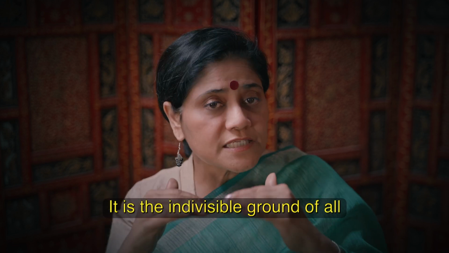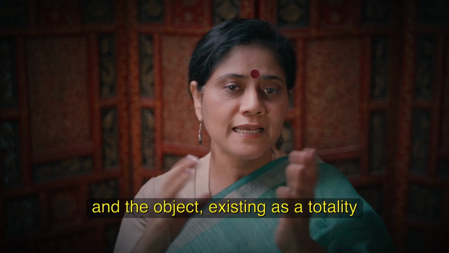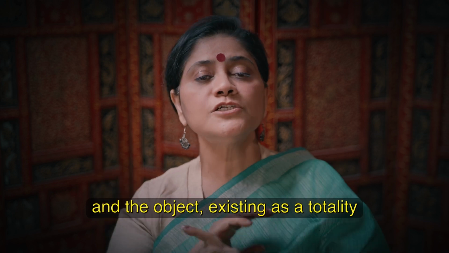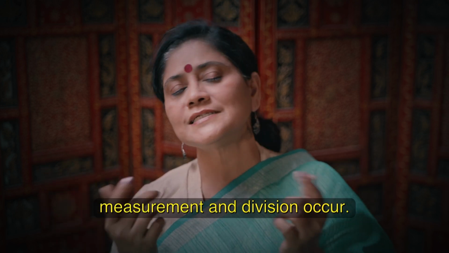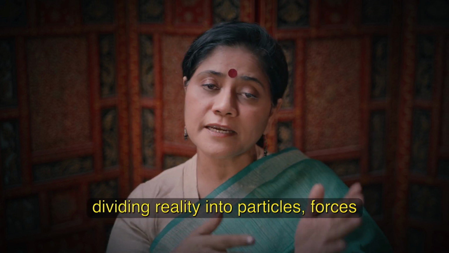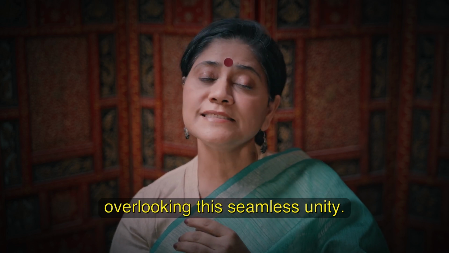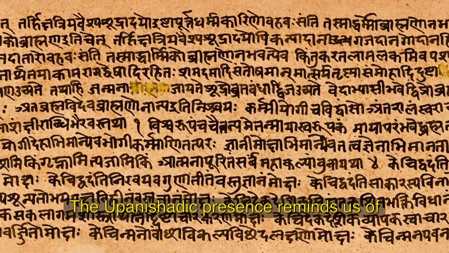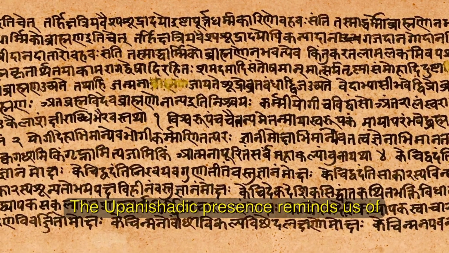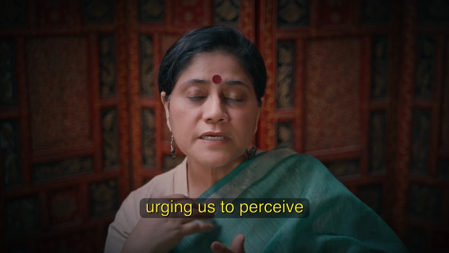It is the indivisible ground of all phenomena, encompassing both the subject and the object, existing as a totality within which measurement and division occur. Quantum mechanics, in its pursuit of dividing reality into particles, forces, and mathematical abstractions, risks overlooking this seamless unity. The Upanishadic presence reminds us of the limitations of such reductionism, urging us to perceive the wholeness of existence.